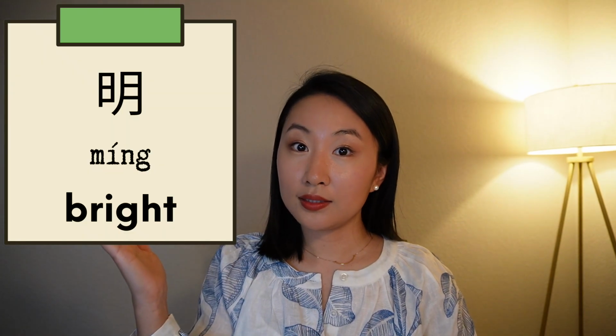The third radical is 日, which means day or sun. This radical is found in characters related to time or day, such as 明 or 时.